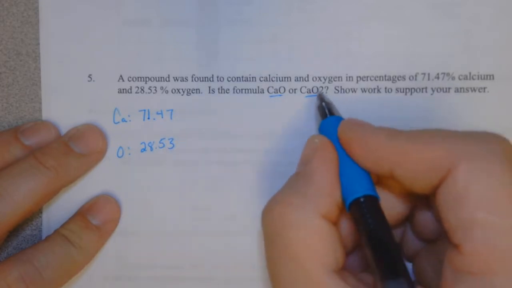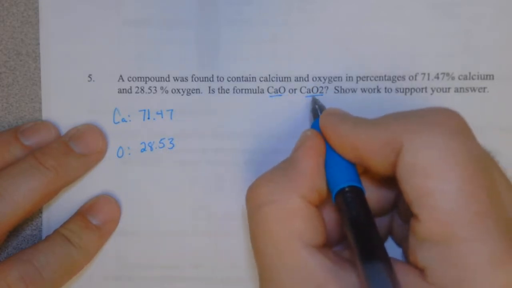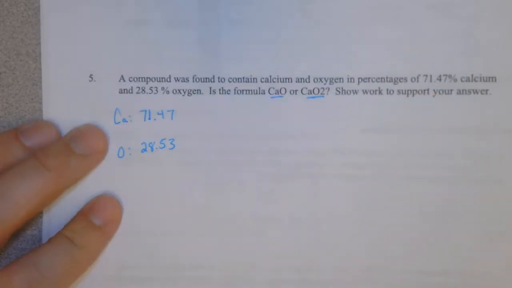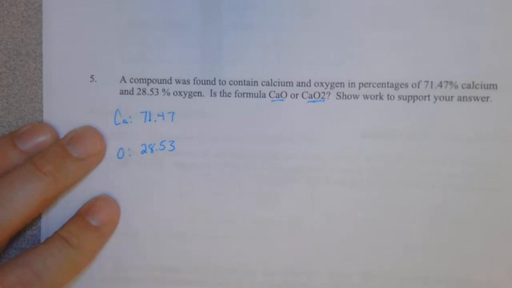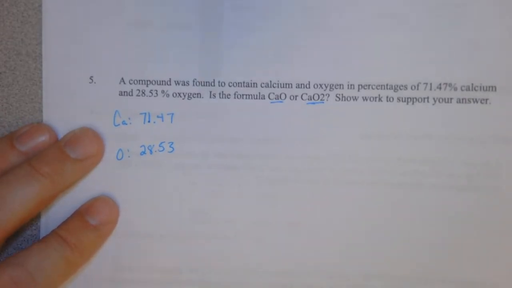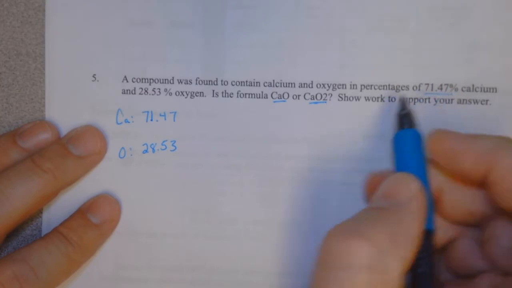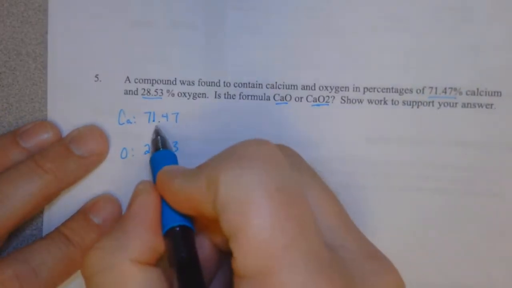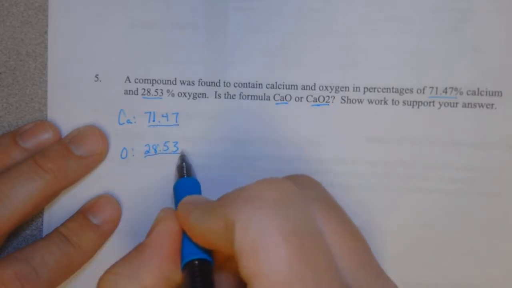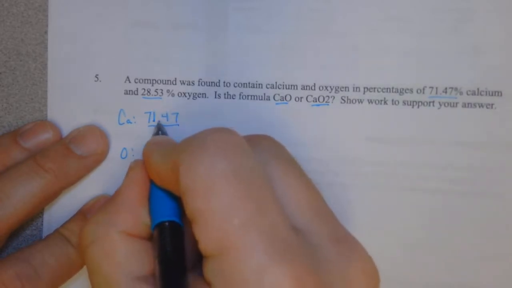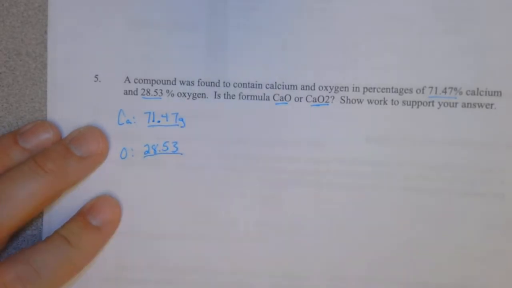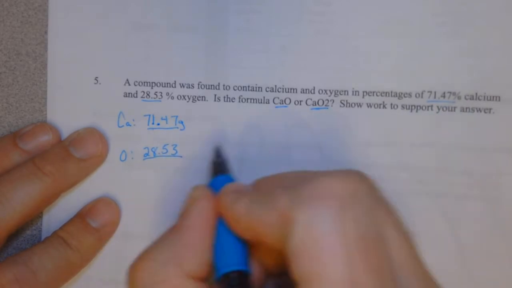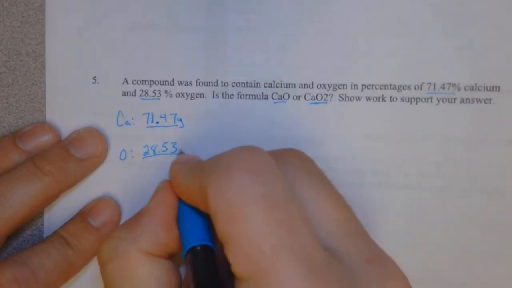What we're looking to do is find your subscripts, your mole ratio. When we find our mole ratio, we use percent to mass, mass to moles, divide by the smallest, and multiply until whole. Your first step is to turn these percentages into a mass. The good thing is these percentages turn directly into mass, so instead of 71.47%, I'm just going to put grams, because we're thinking of this as out of 100.